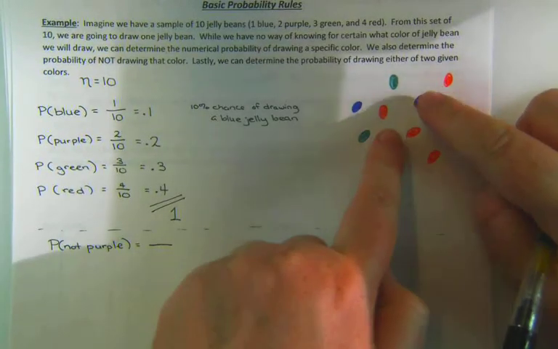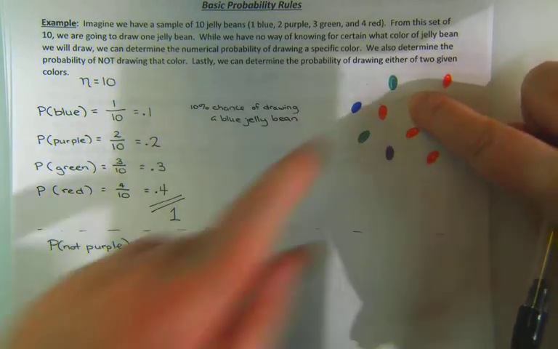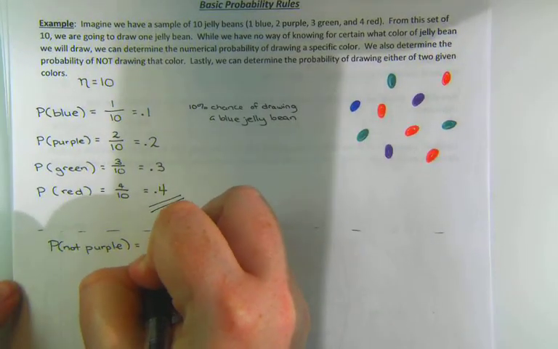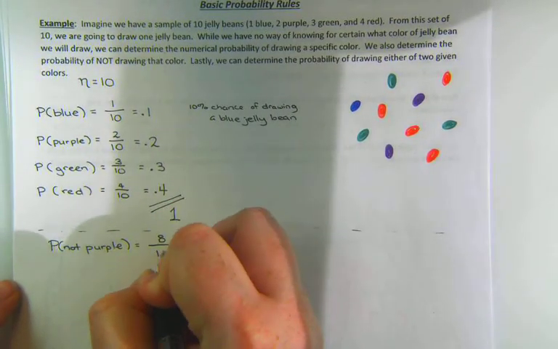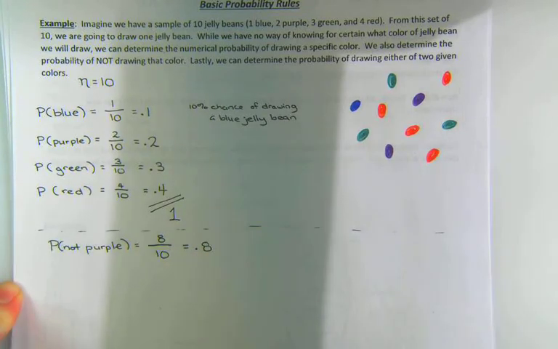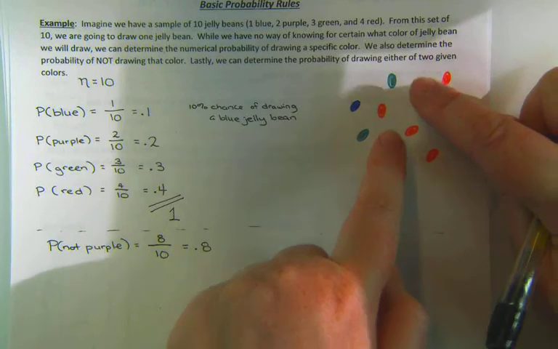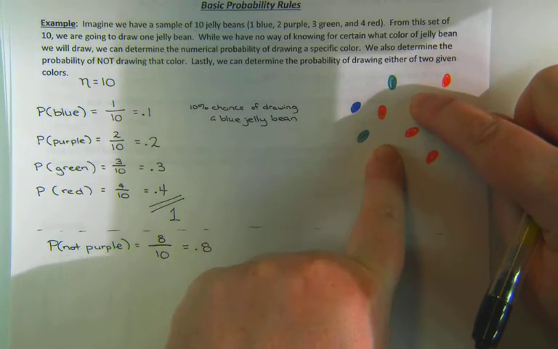For not purple, there are 2 purple jelly beans. If we make our fraction and exclude those 2 purple jelly beans, that leaves us with 8 possibilities out of all 10. So there's this 0.8, an 80% chance of not choosing a purple jelly bean.